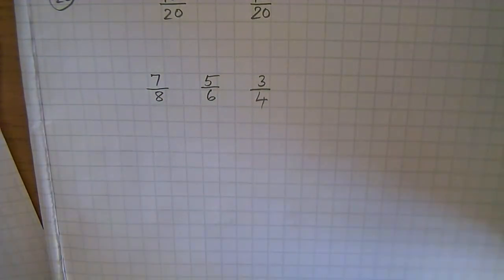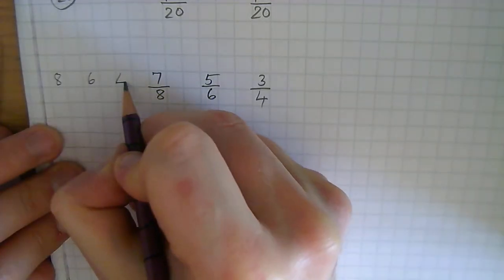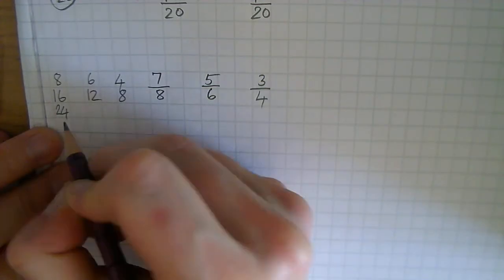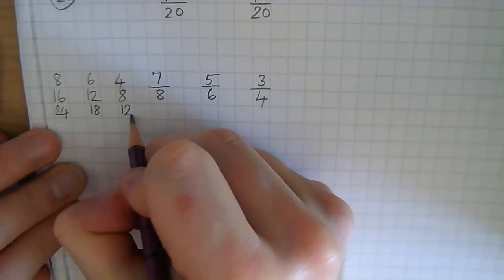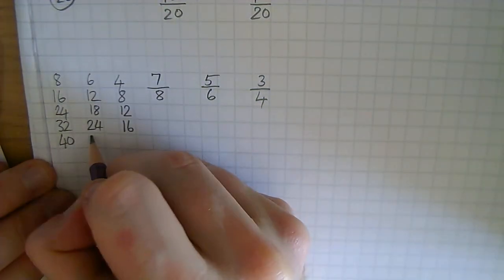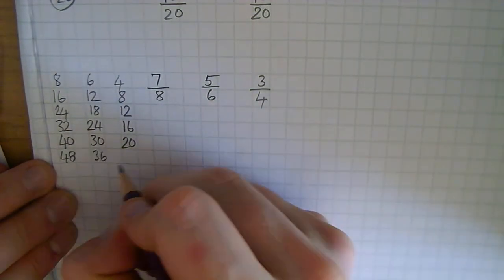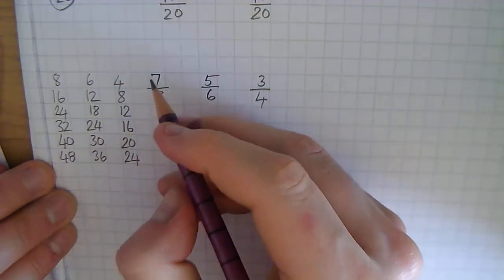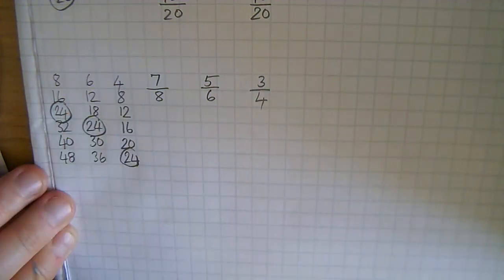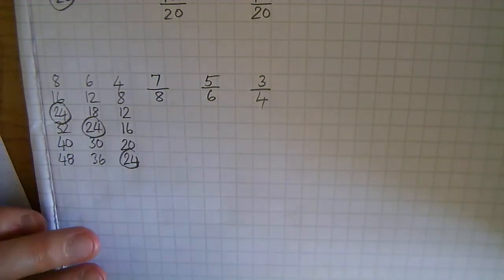Different denominators, we need to find the lowest common multiple. So we're going to do 8, 6, and 4's. 8, 6, 4. Snap. 24 is our lowest common multiple. As we're writing them out, we're looking for a number that appears in the 8's, the 6's, and the 4's, and the lowest common multiple is 24.